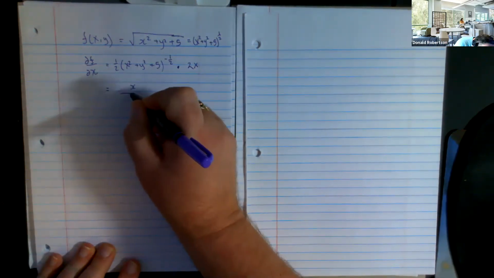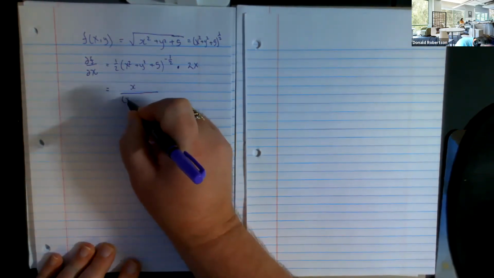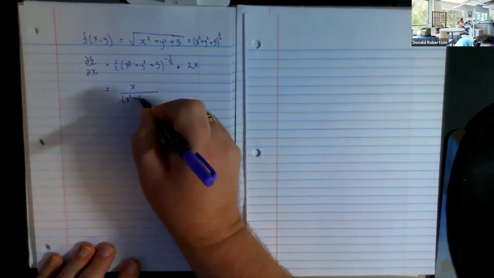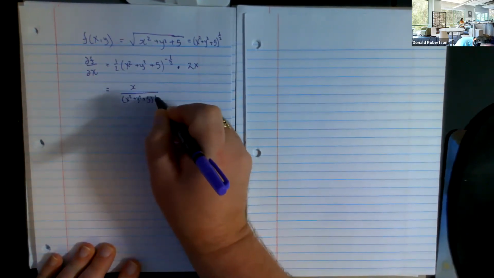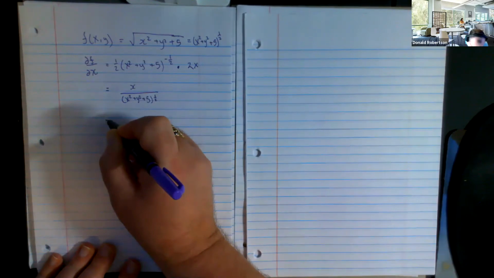And the first thing I would say is 1/2 times 2 cancels out and you get an x. And that -1/2 power looks better as a positive 1/2 power on the bottom. So I'm just doing some algebra there. Are you happy with what I did on that line?